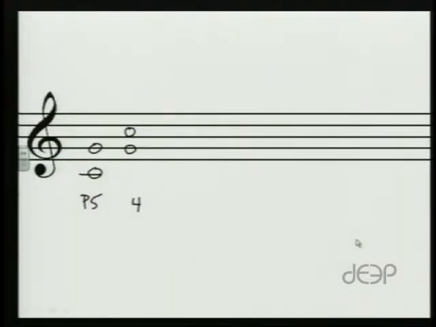You can count the half steps, but you're going to see that that's a perfect fourth. So rule number one, perfect fifths invert to perfect fourths all the time. If you have an interval of a perfect fifth, it'll always invert to a perfect fourth.